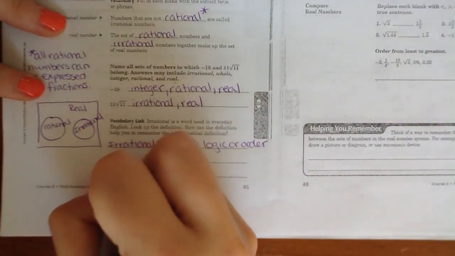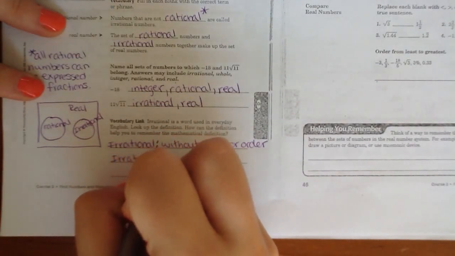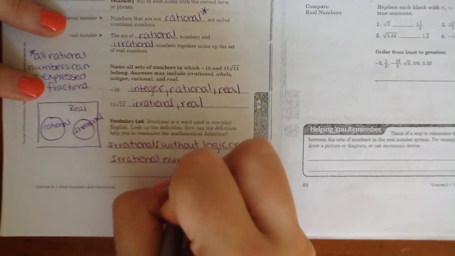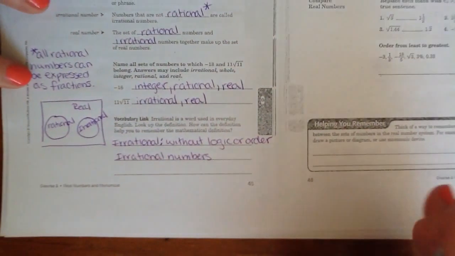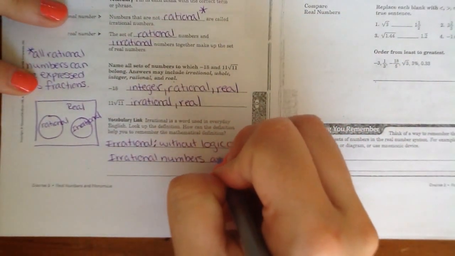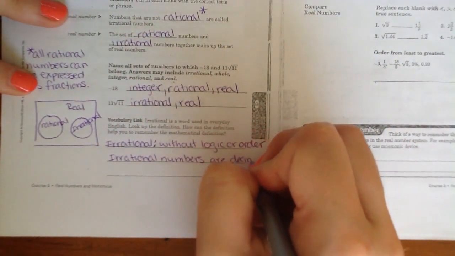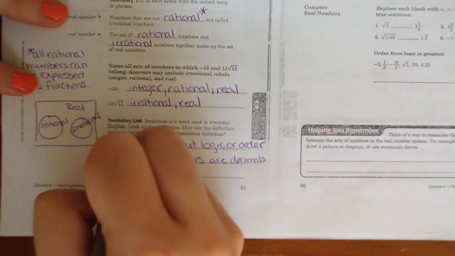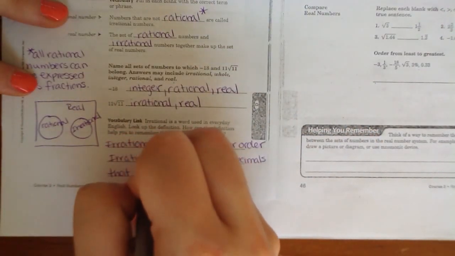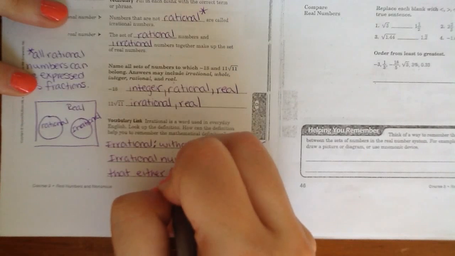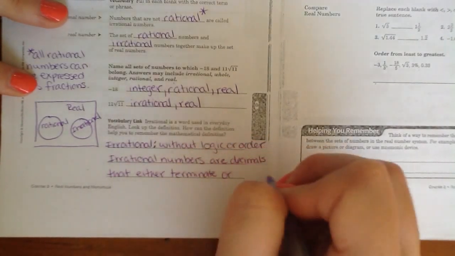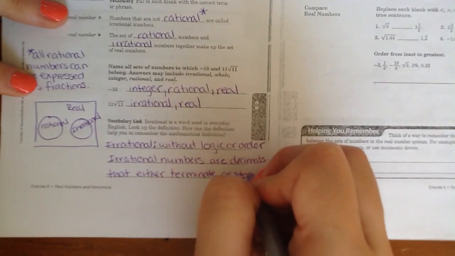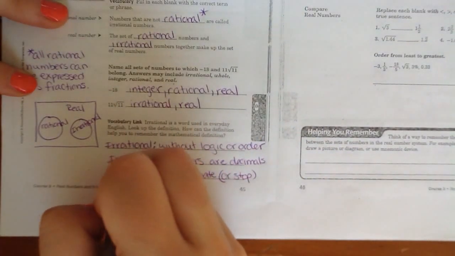Well, irrational numbers, in addition to being able to be expressed as fractions, irrational numbers are also decimals that either terminate or stop. Terminate means stop, or repeat.